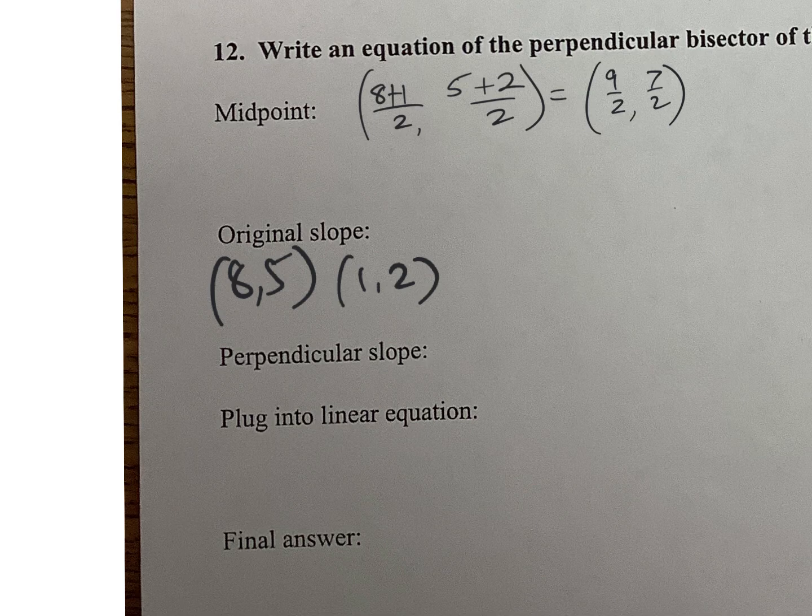How many times does 2 go into 9? 4 with a remainder of what? 1, and then your denominator stays the same. So how many times does 2 go into 7? 3 times with a remainder of 1, and your denominator stays the same. So 9 halves is 4 1/2, and 7 halves is 3 1/2. So we'll graph all this here in a minute.